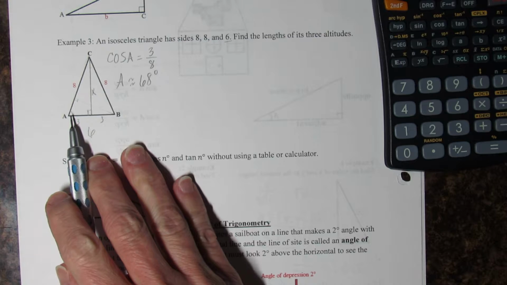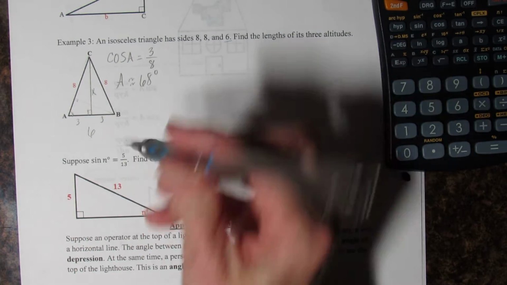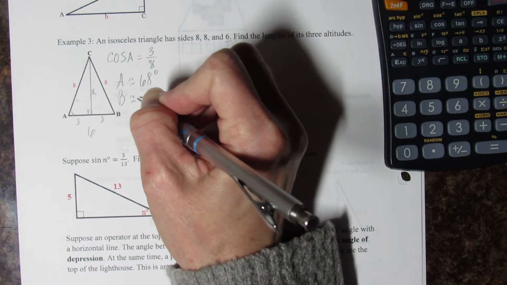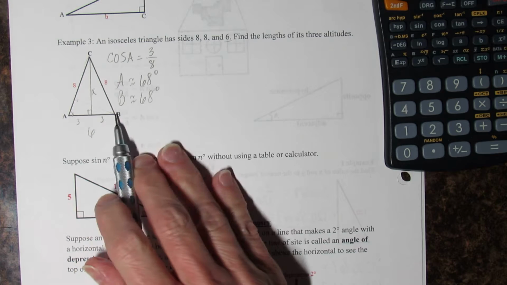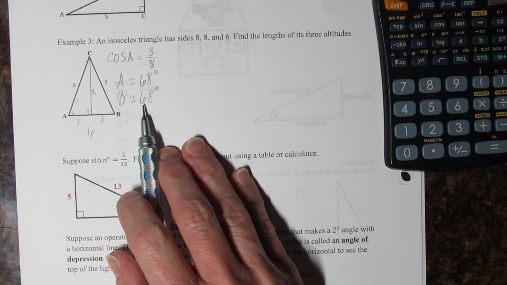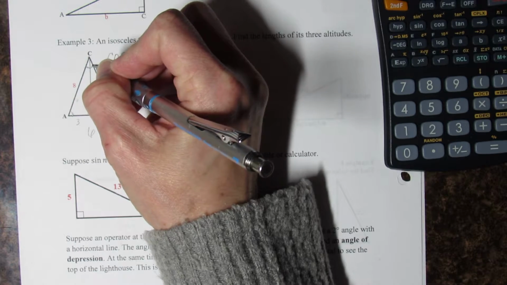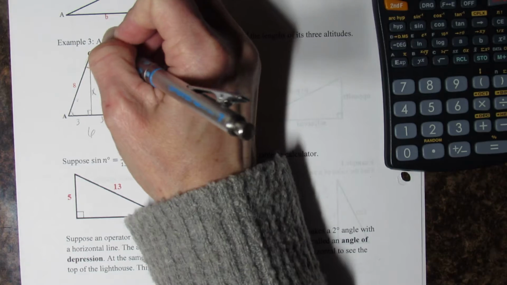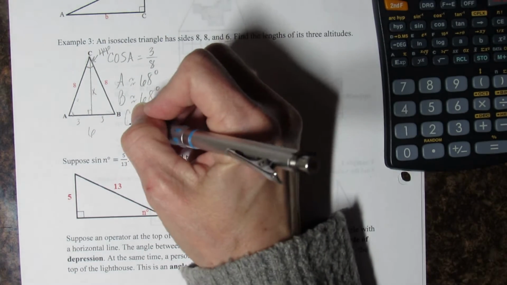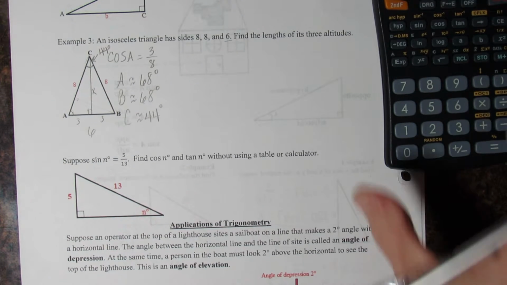And if A is 68 degrees, then since this is an isosceles triangle, B would also be about 68 degrees. And therefore the bottom two angles add up to 136, which means that the angle on top, C, is going to have to be 44 degrees for it to all add up to 180. So C is about 44. All right, so I've got all the angles.